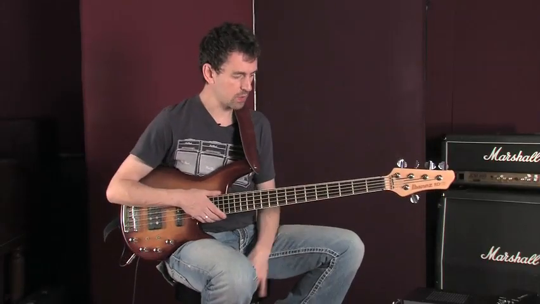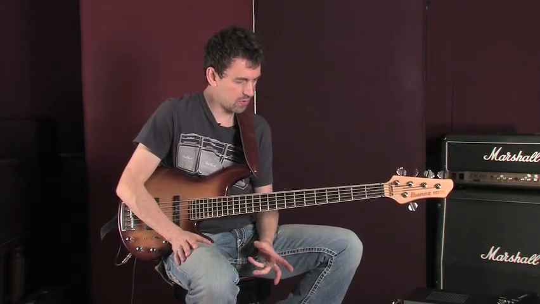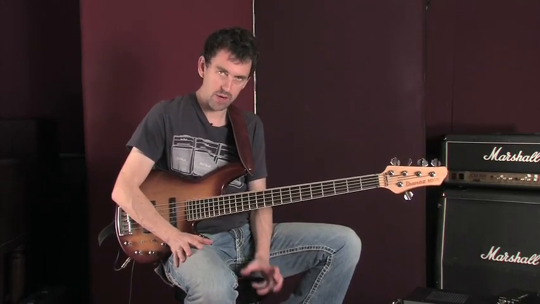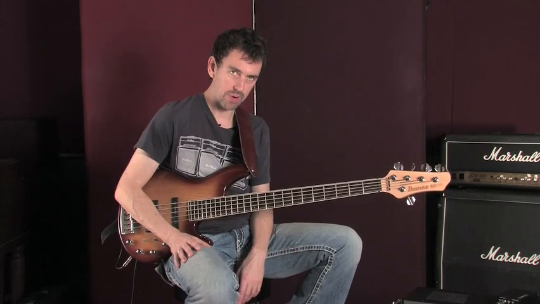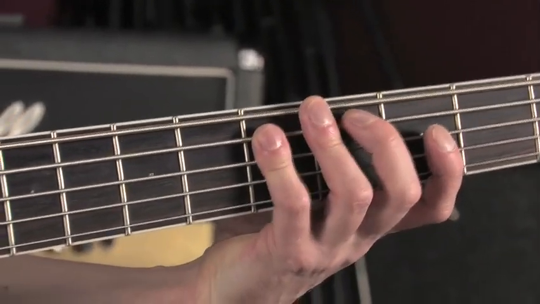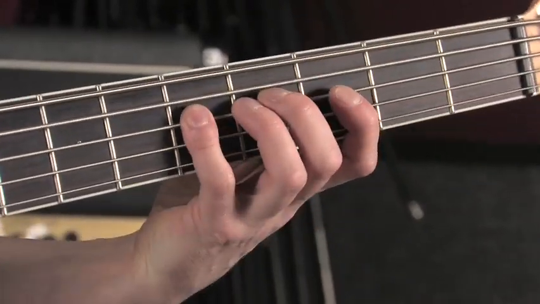Now, fourths are often used by people to create bass lines or even to solo in terms of melodic lines. They're a very interesting interval, and they're very cool to practice on the bass. So we could just do this. Keep going.